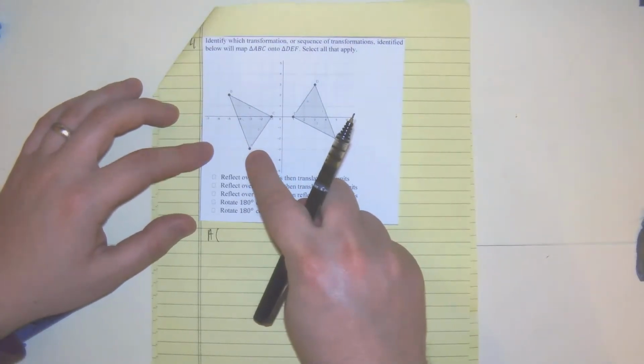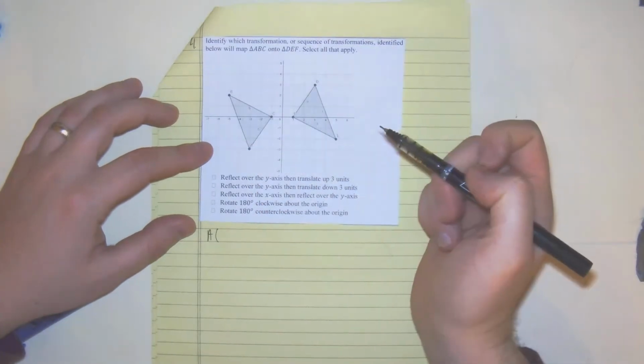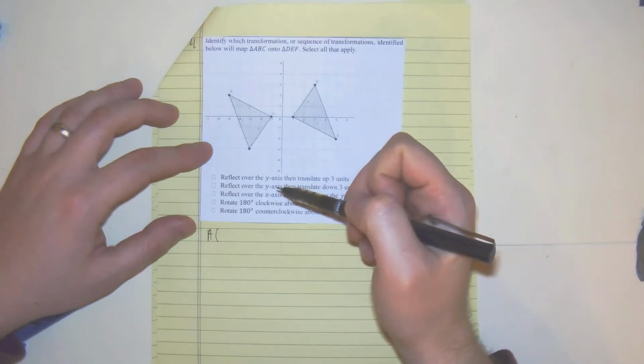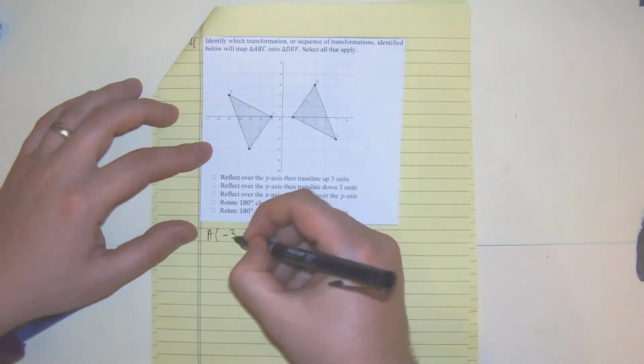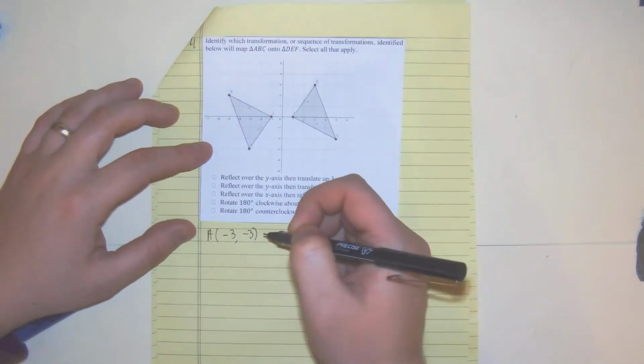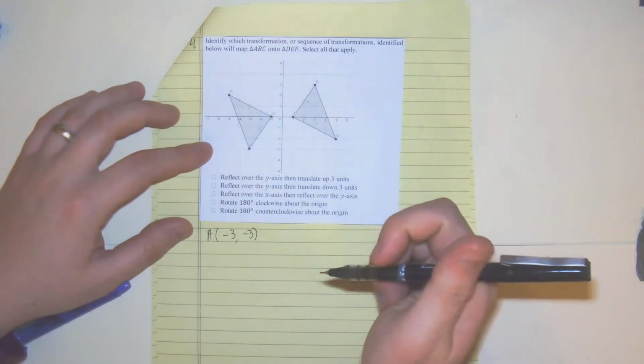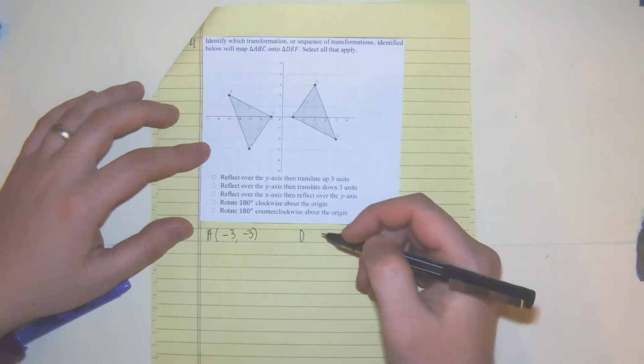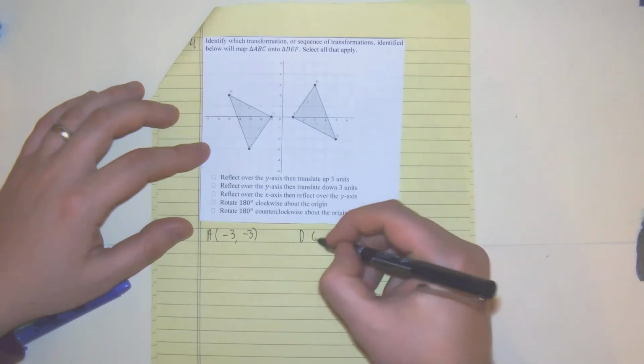So let's write A is at -3, -3. And D is at 3, 3.